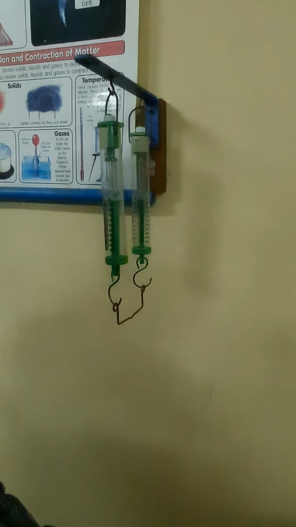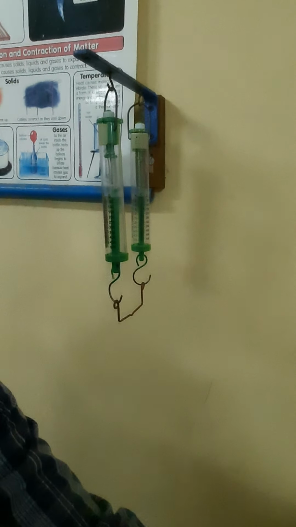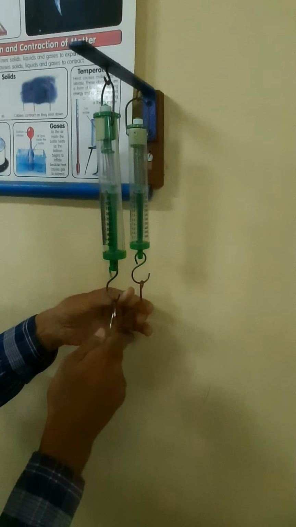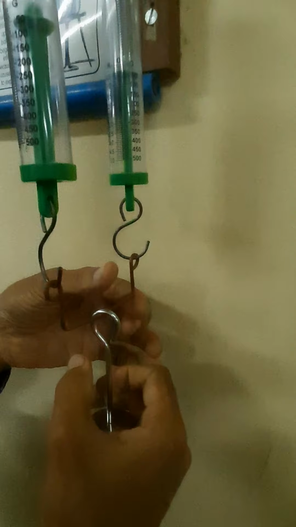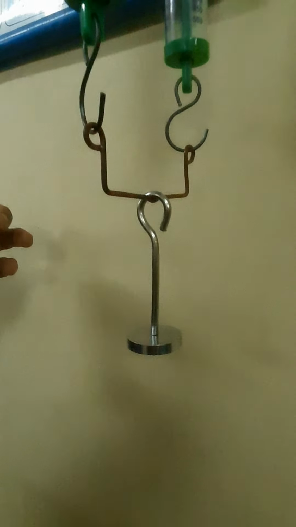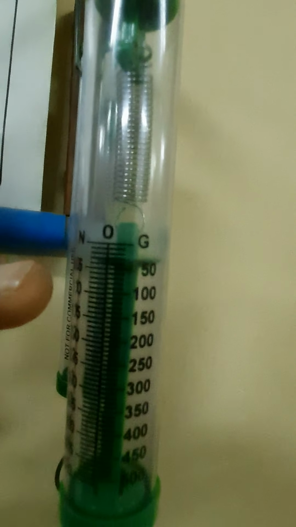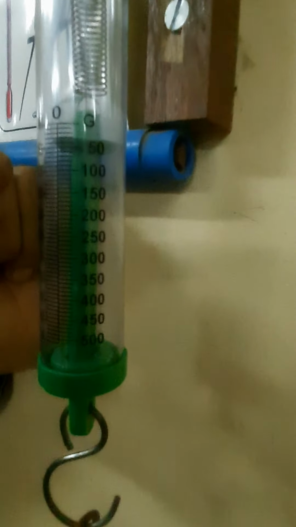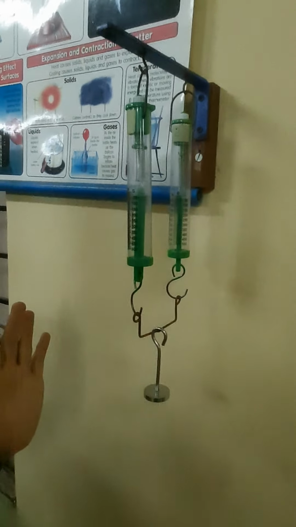Now take the dead load or the weight hanger, suspend the weight hanger. Okay, I suspend the weight hanger at the middle like this. Now elongation is observed in both springs. Elongation in the first spring is visible here. It is 0.3 centimeter. In the same manner, elongation produced in the second spring is also visible here. It is 0.3 centimeter. So A is 0.3, B is also equal to 0.3.